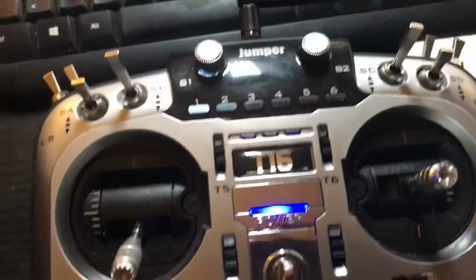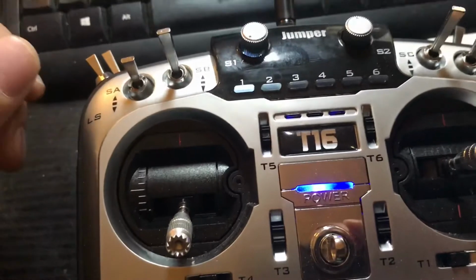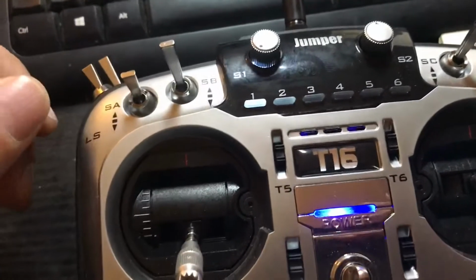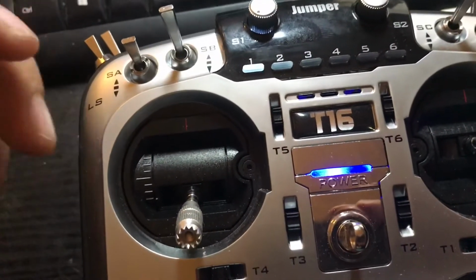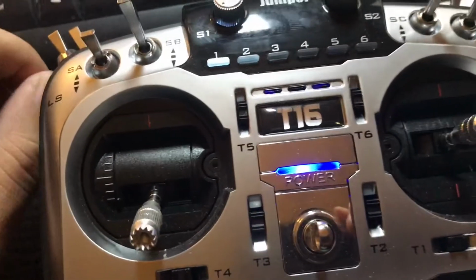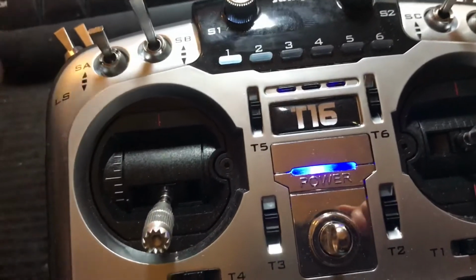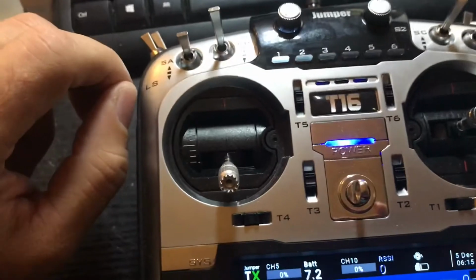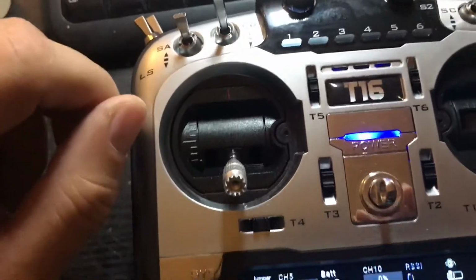And I had the need to add another six position switch because I'm about to build a light system for my fixed wing airplane based on the real ones.